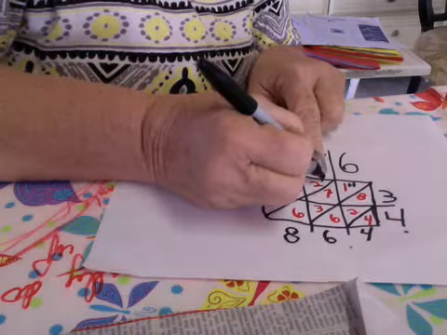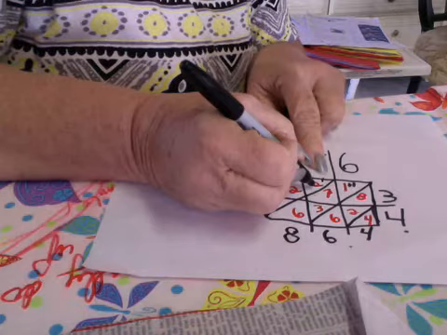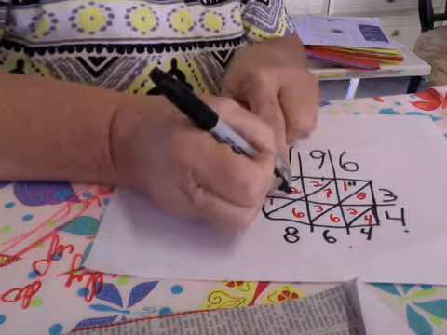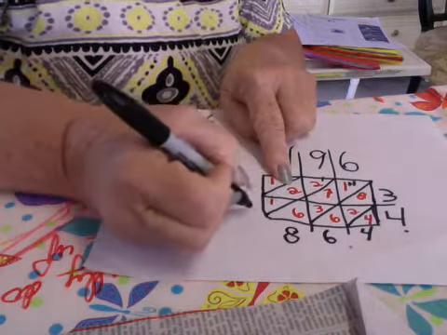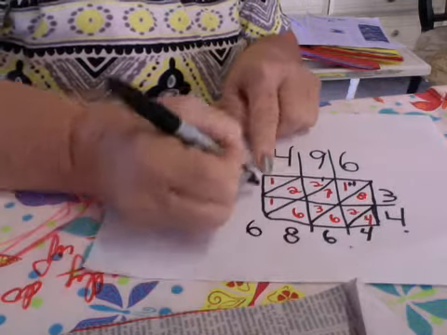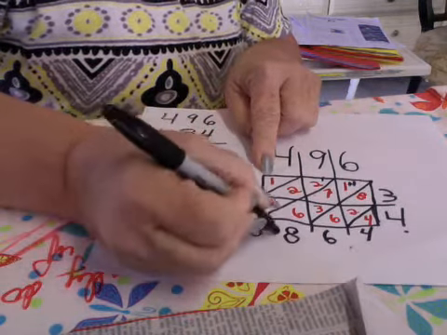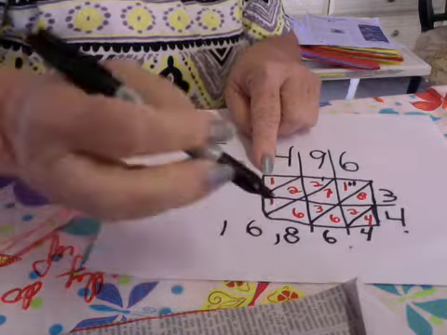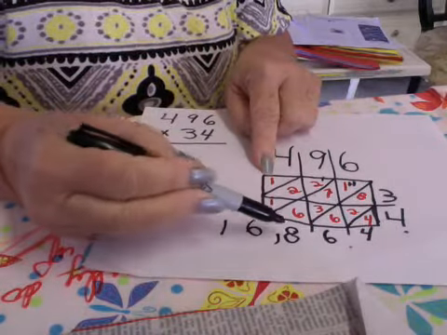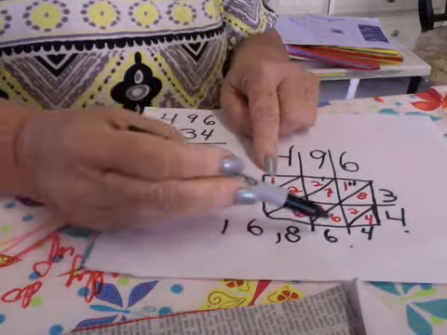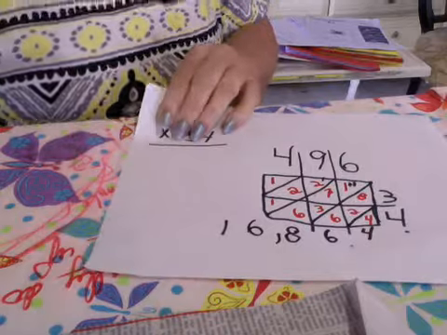Up here, 1, that's 3. 5. 1 is 6. And 1. 16,864. Okay. And that's the lattice method.